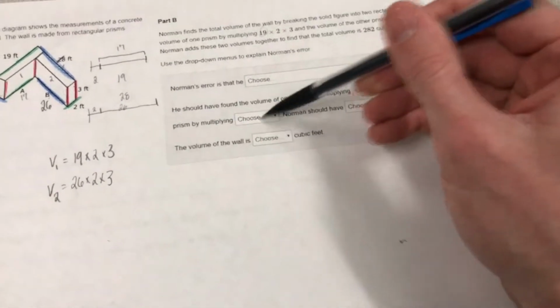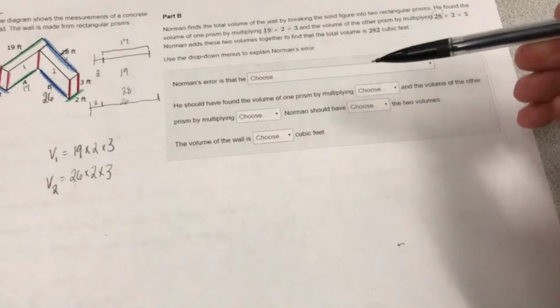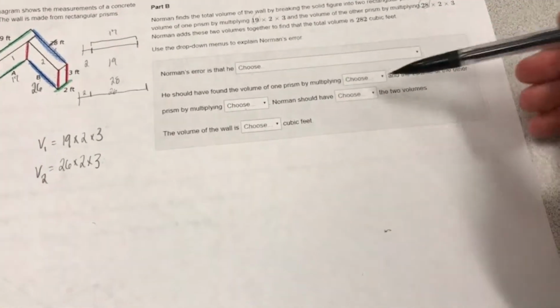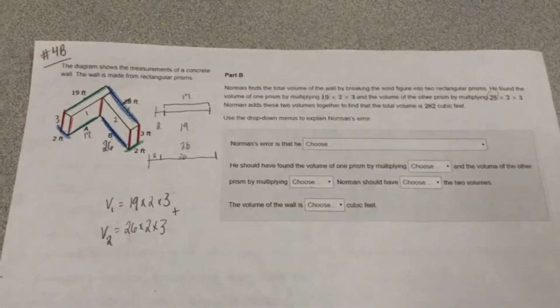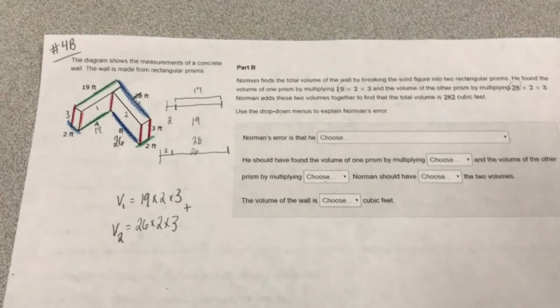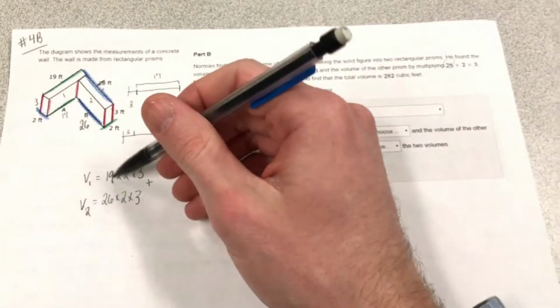So in these two drop downs right here, you would have been looking for these two expressions. And then over here, when it says Norman should have, well, we know what operation we always do with the two volumes. Once we get these, we always add them, right? It's additive volume. We don't multiply them, we don't divide them, we don't subtract them, we add them together. So let's go ahead and solve these.